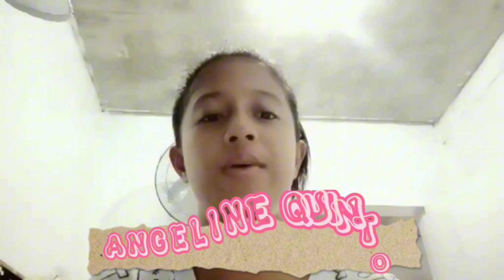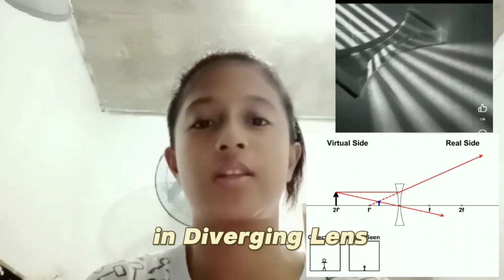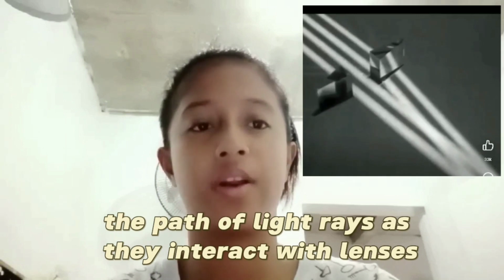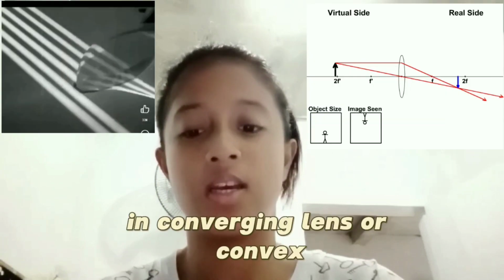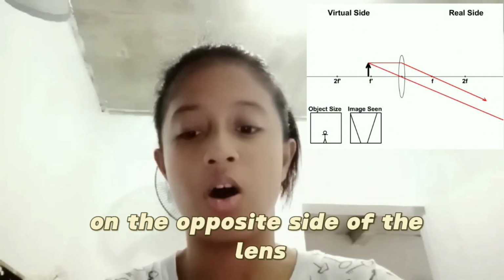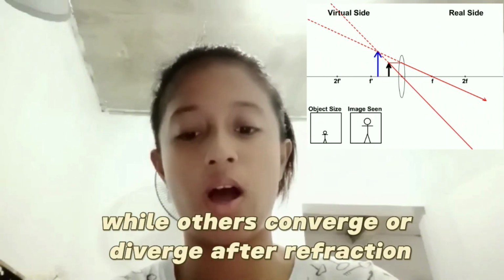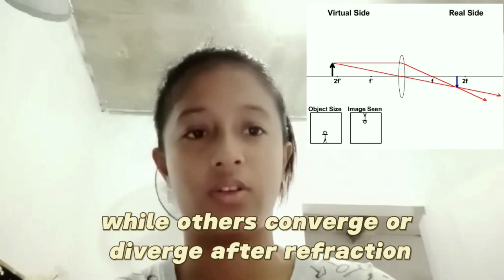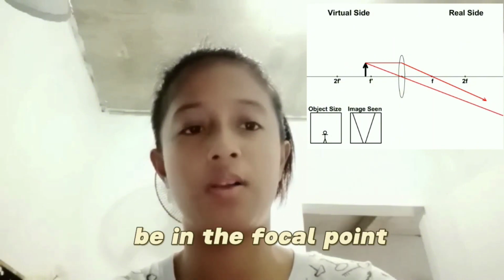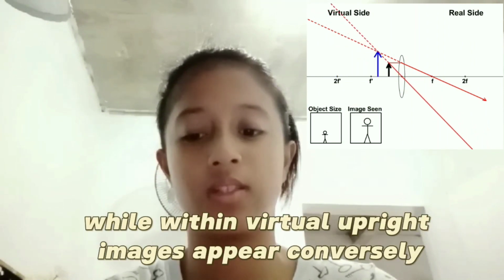Good day everyone, I'm Angeline Claire Quinto, and here's the summarization of ray diagrams in converging and diverging lenses. Ray diagrams illustrate the path of light rays as they interact with lenses. In a converging or convex lens, parallel rays converge at a focal point on the opposite side of the lens. The central ray passes through the lens undeviated, while others converge or diverge after refraction. Image formation depends on the object distance. Beyond the focal point, real inverted images form, while within it, virtual upright images appear.